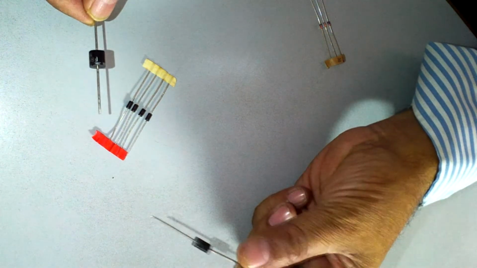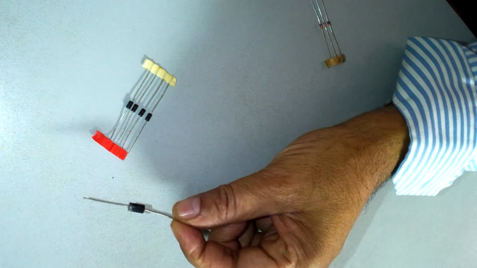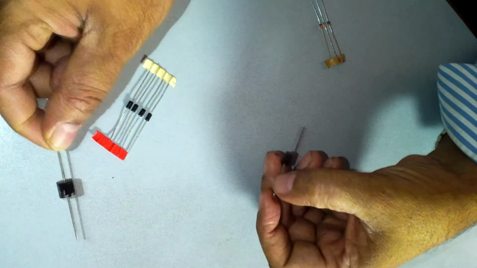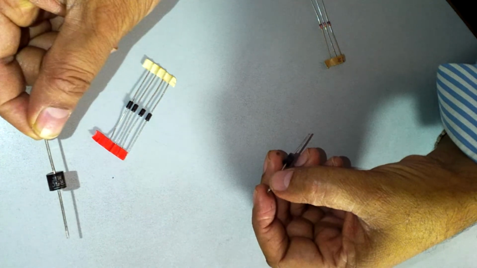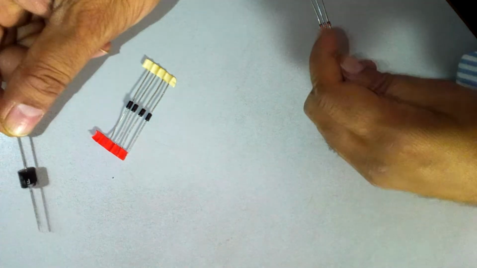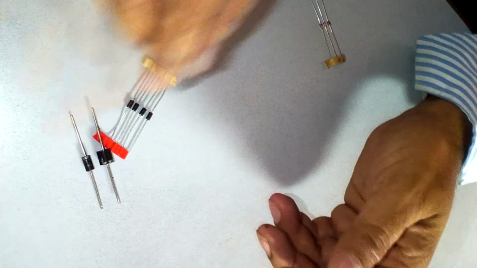This one which I am right now showing is around 3 amps range FR series rectifier diodes. It can be used for rectification. And then this is a 6 amp diode which I am right now showing. So these can also be used for rectification.